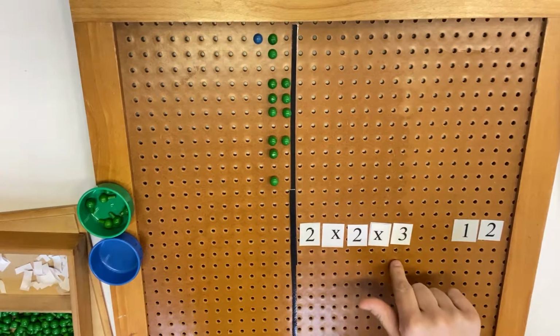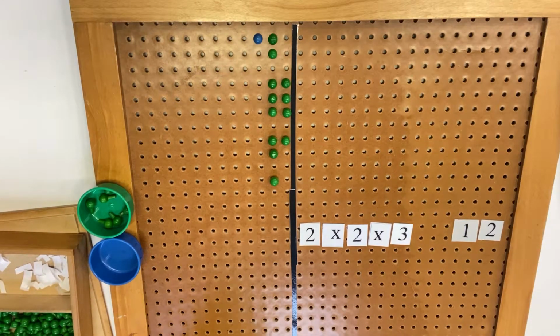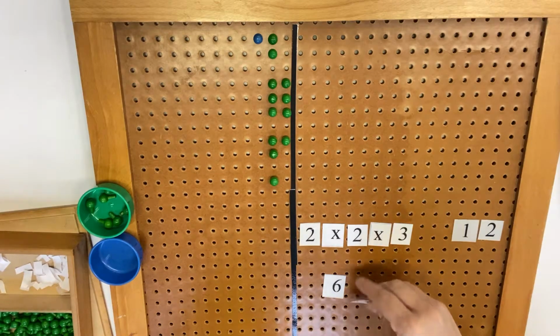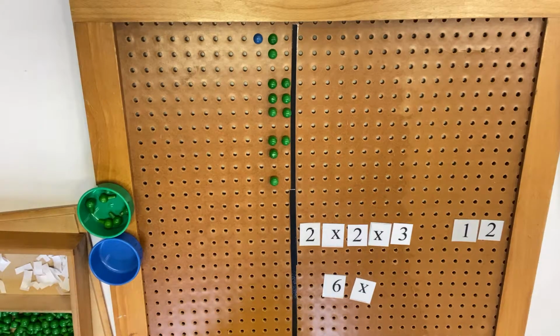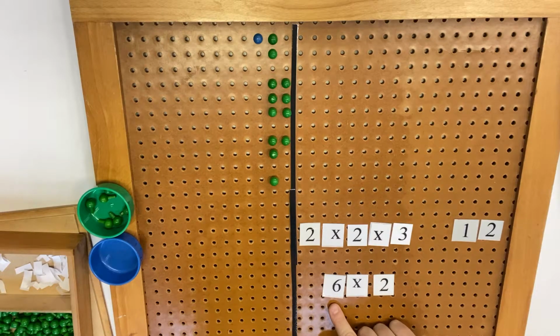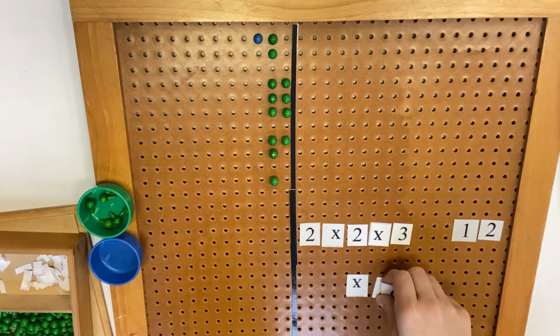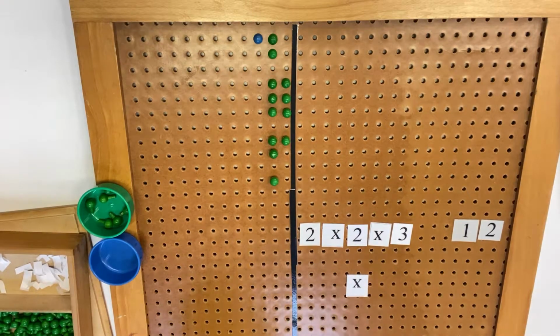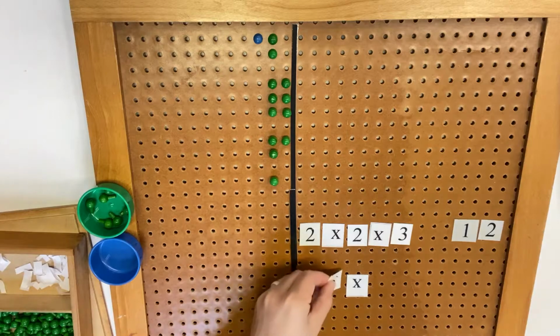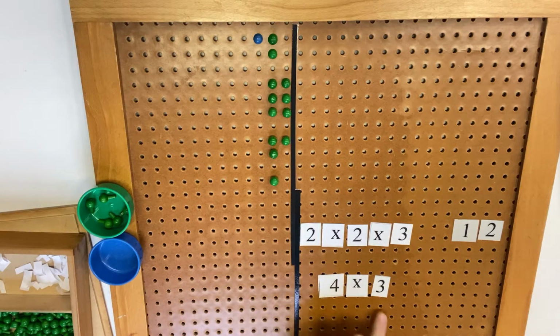Each one of these factors is a prime number. We can't do 6 times 2 as a prime factor set because 6 isn't a prime number. That wouldn't work. Just like we couldn't do 3 times 4. 3 is a prime number, but 4 isn't. 1 times 4 is 4, okay?